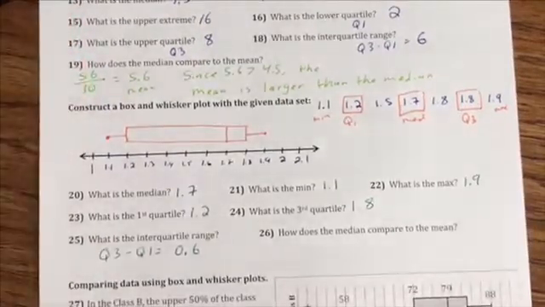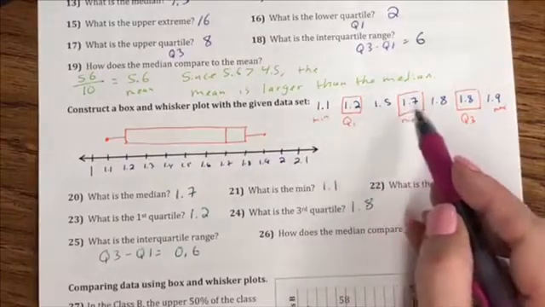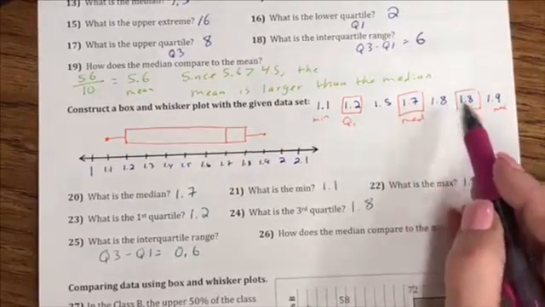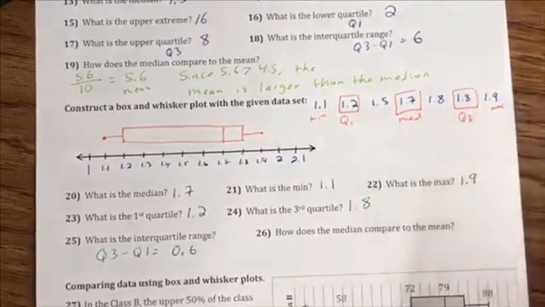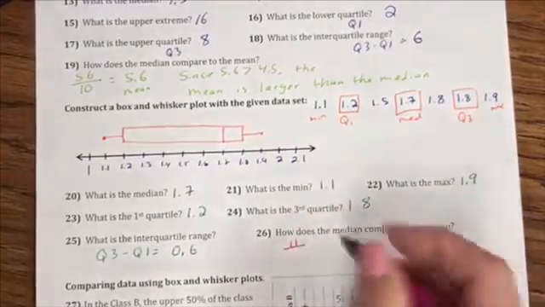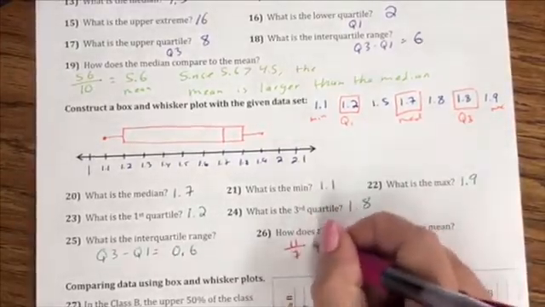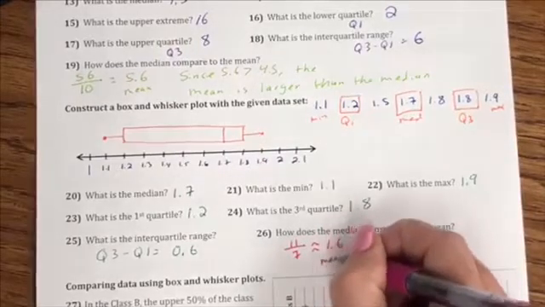How does the median compare to the mean? So once again, I need to find the mean. So I'm going to add up all those numbers. I'm going to say 1.1 plus 1.2 plus 1.5 plus 1.7 plus 1.8 plus 1.8 plus 1.9. When I add all of those up, I get 11. Divide by how many numbers I have, which is 7. It gives me approximately 1.6 for my mean.